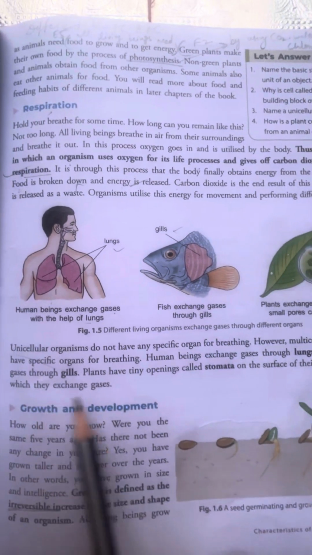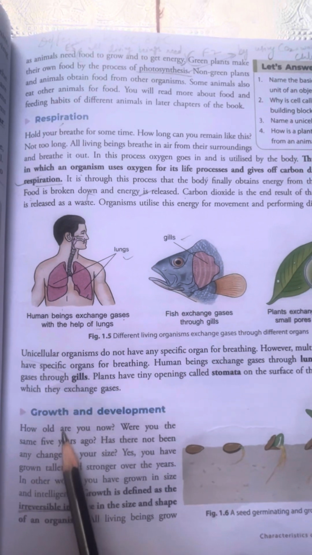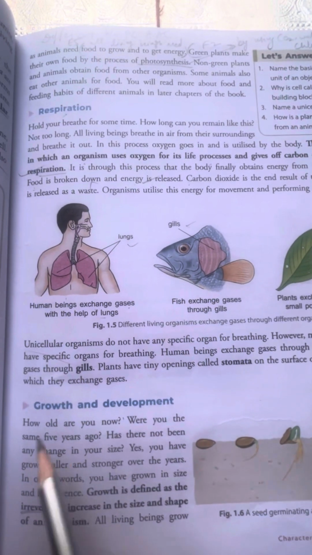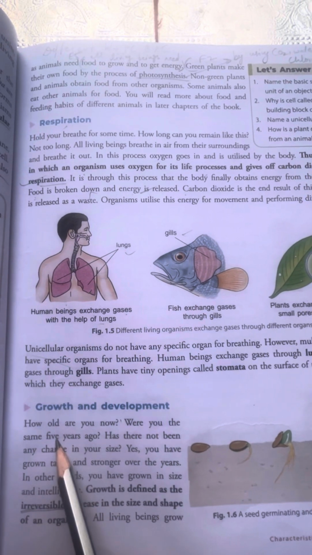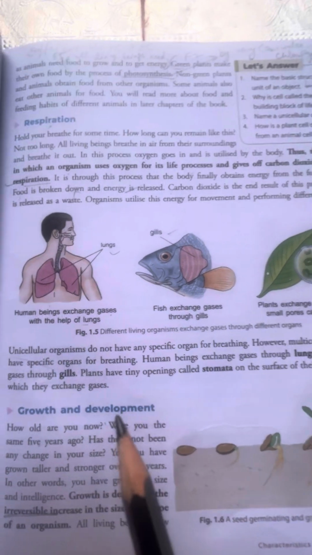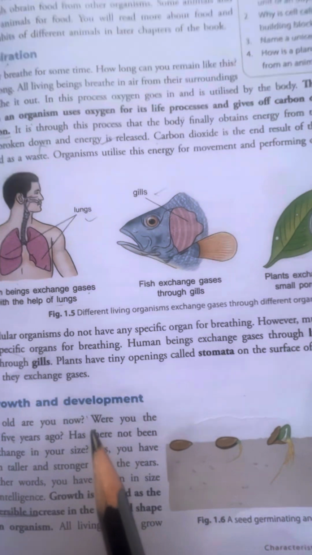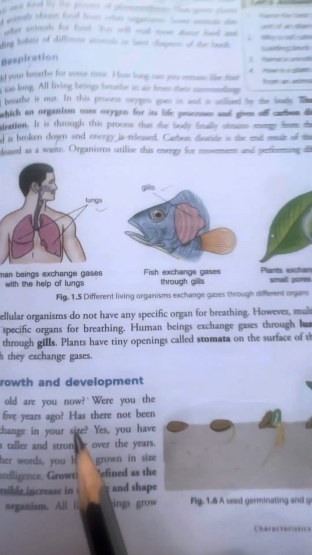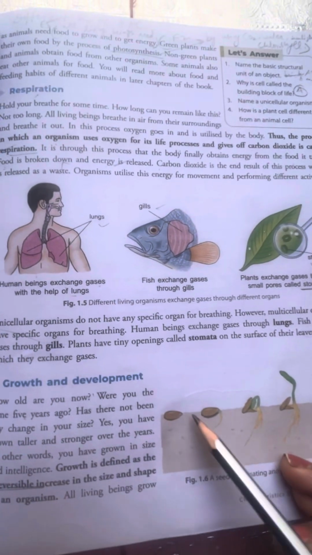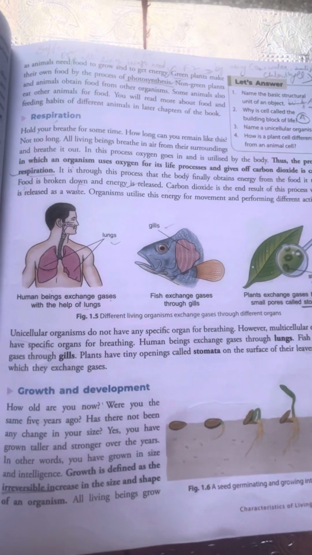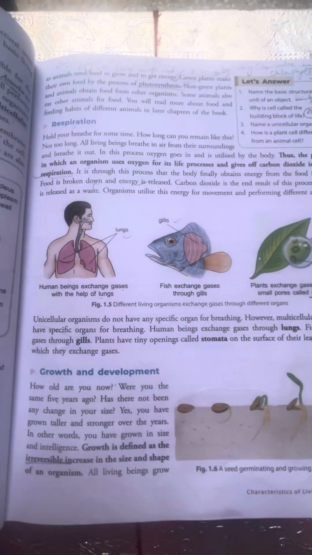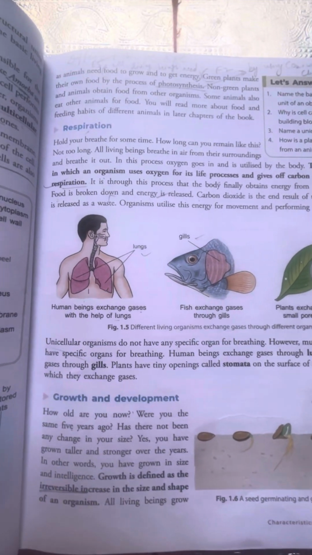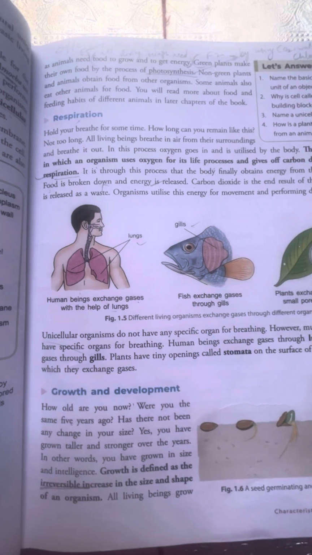Then growth and development. How old are you now? Were you the same 5 years ago? No. As the years pass, our age increases. Similarly, a seed grows into a plant. Each and every living being grows and develops in its life.